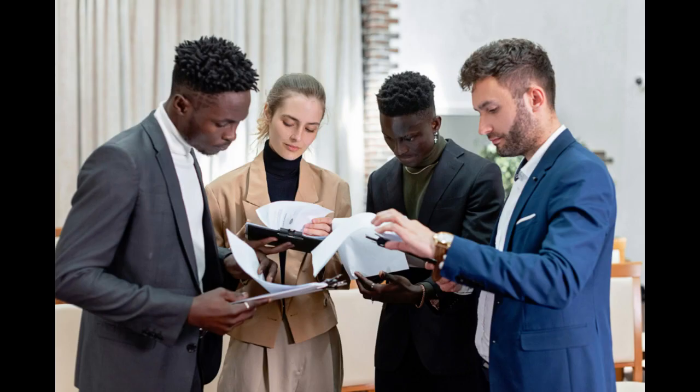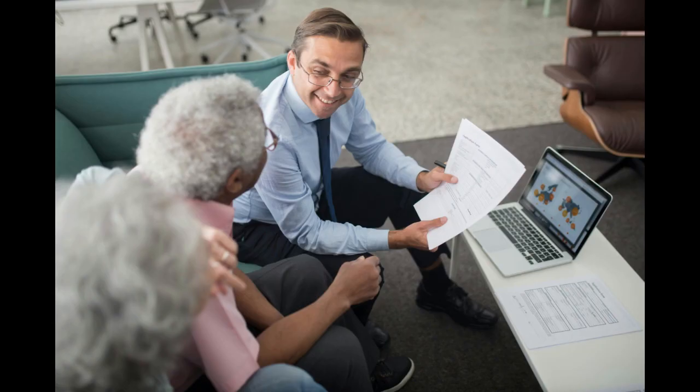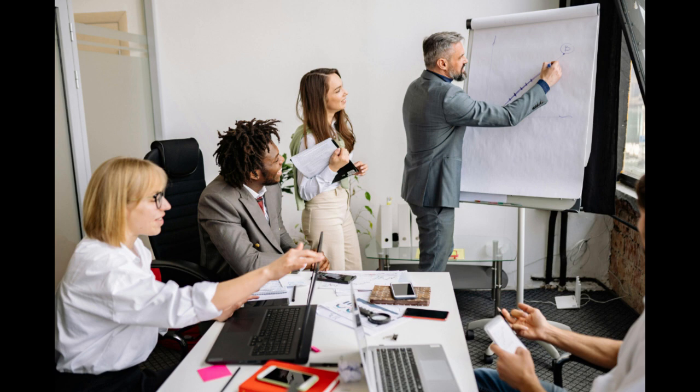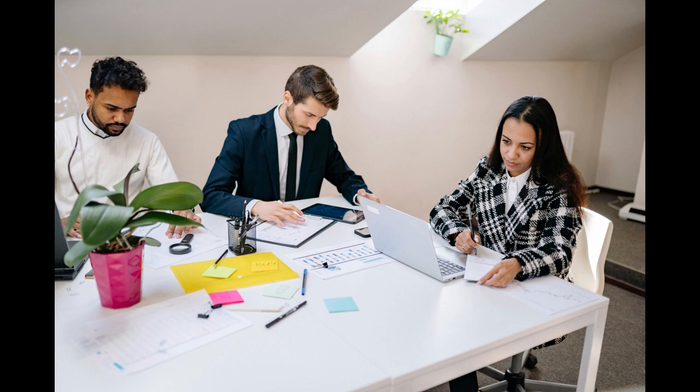Starting a house in multiple occupation (HMO) business can be a lucrative venture but requires careful planning and adherence to regulations. Here's a general guide to get you started. 1. Research and planning. Understand what an HMO is and the regulations governing them in your area. Different regions may have different rules regarding licensing, safety standards, and property requirements.